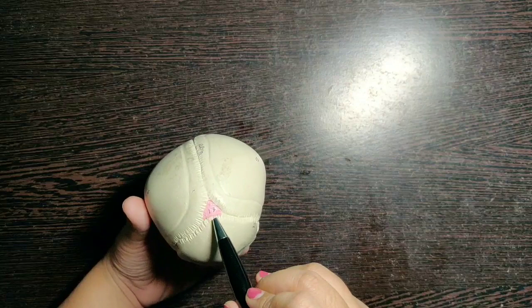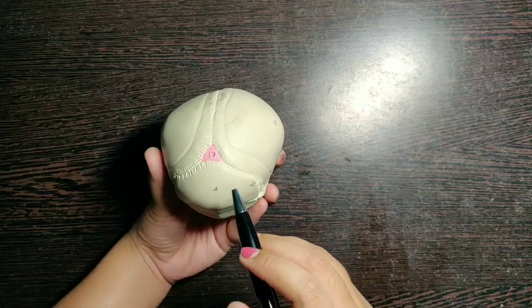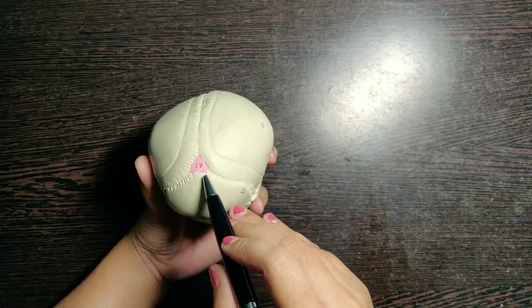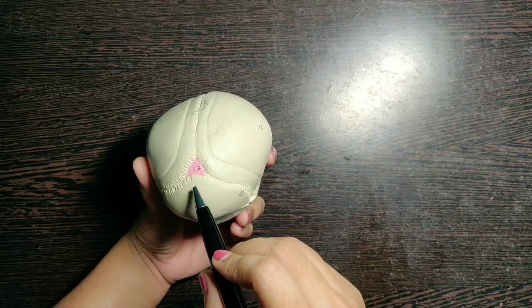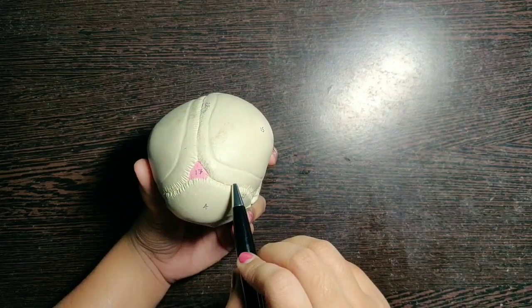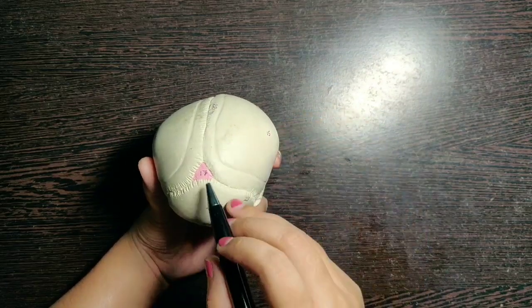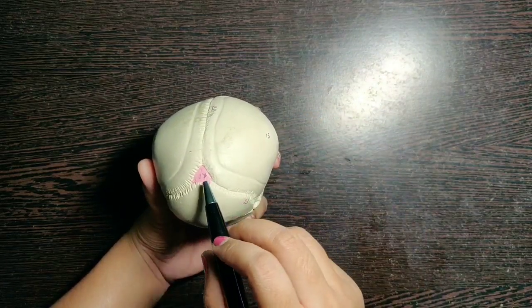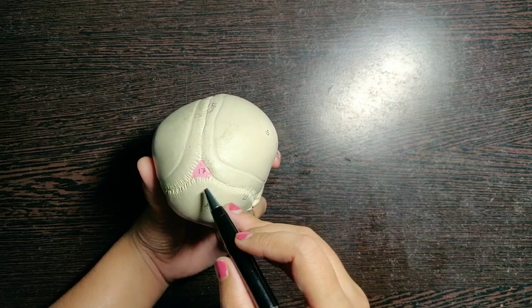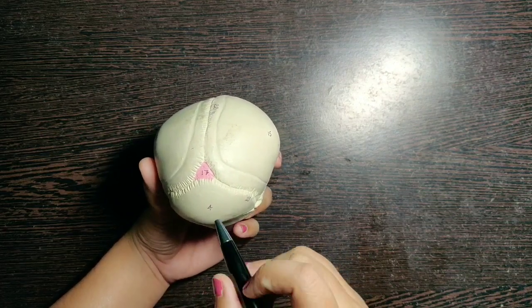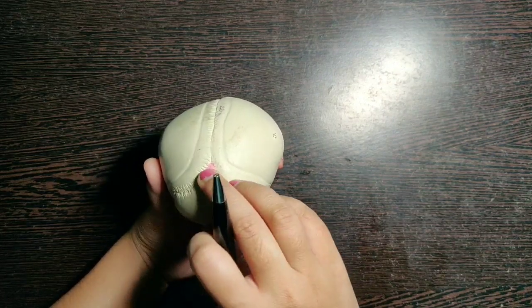And here is the posterior fontanelle. It is a small triangular fontanelle situated at the junction of the lambdoid sutures and the sagittal suture. It is mostly closed by the time of birth, but it may close even 1 to 2 weeks after delivery, and it has a bony floor.